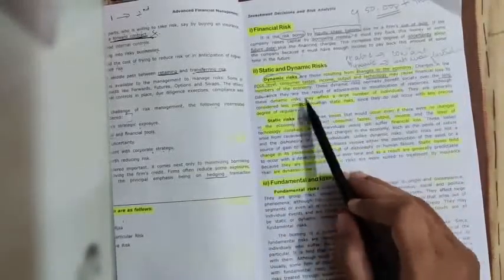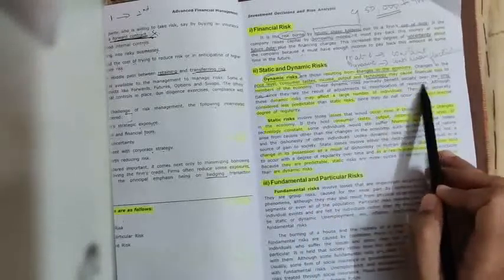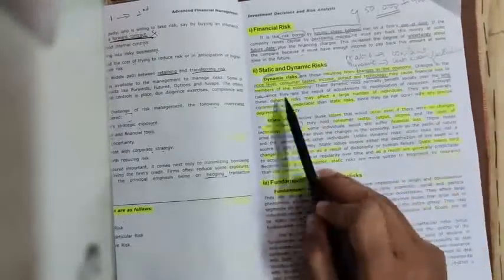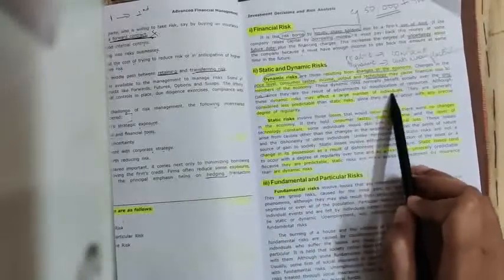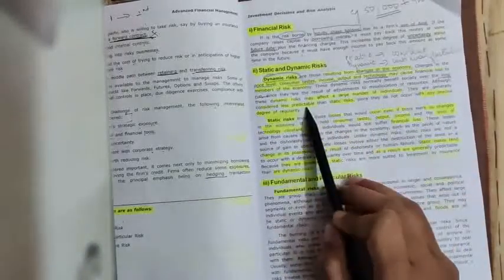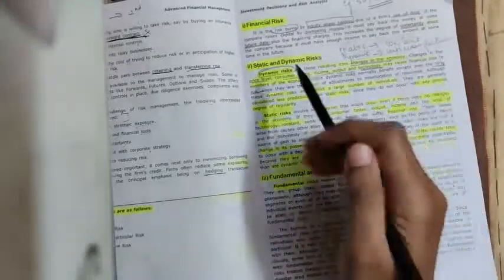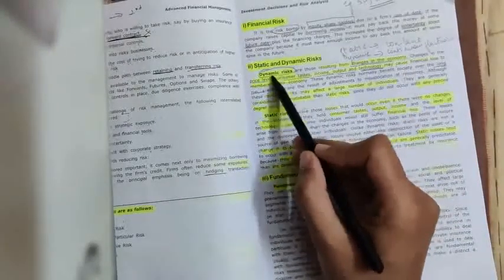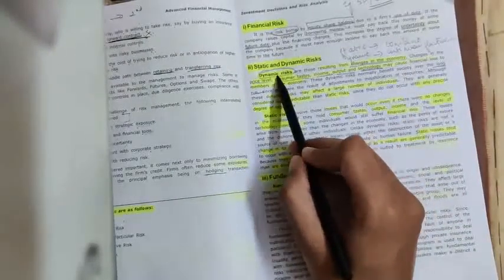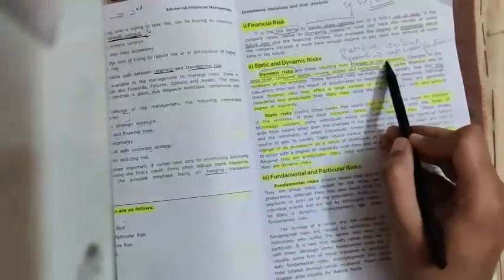Now, you are benefiting the society at large since they are the result of adjustments and misallocation of resources. Although these dynamic risks may affect a large number of individuals, they are generally considered less predictable. Now, what you need to know about dynamic risk is that it occurs because of external factors and because of the changes in the economy.